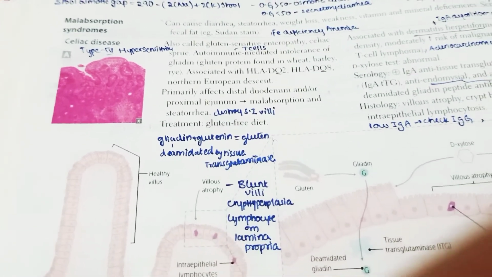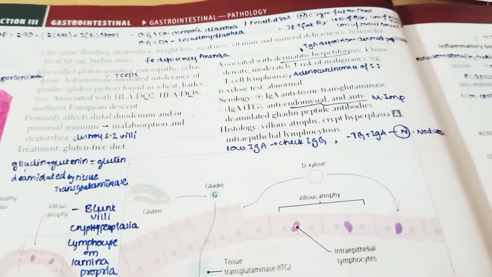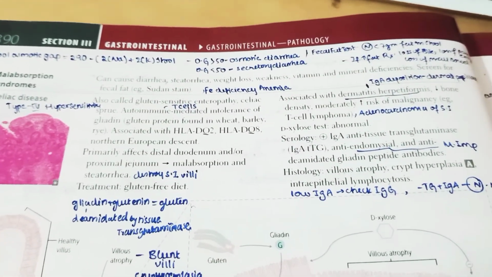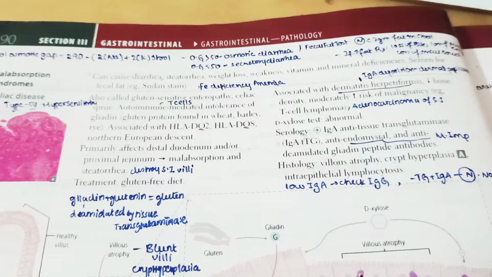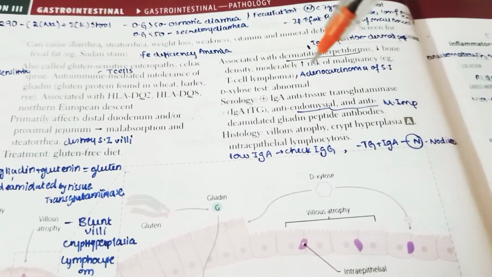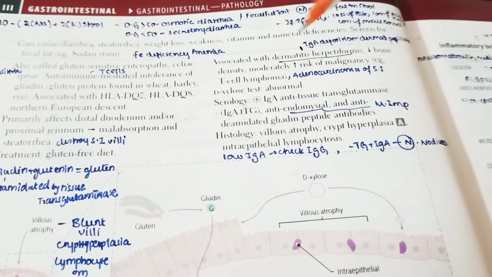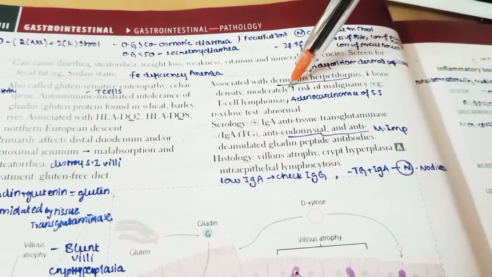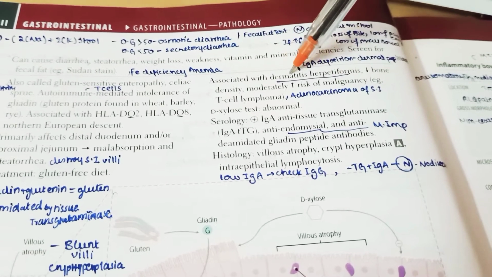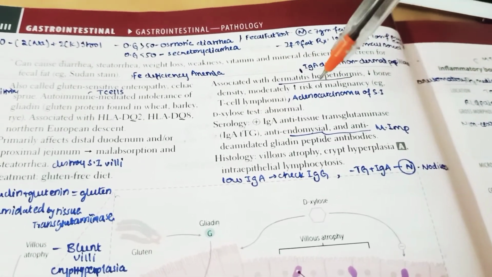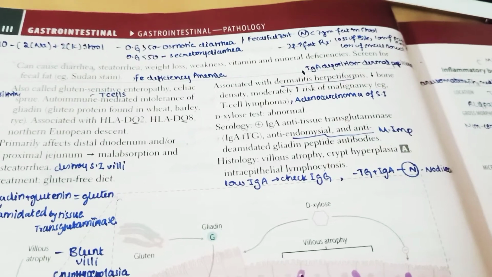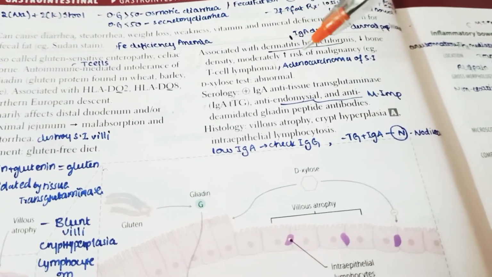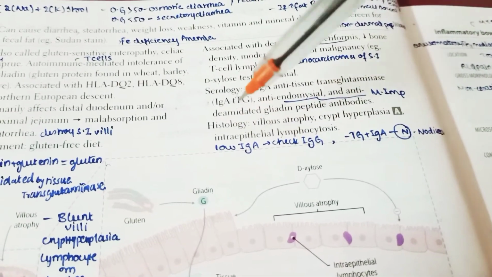So treatment for these people is a gluten-free diet. They should not have gluten in their food. If this continues in future, that will also lead to iron deficiency, anemia, weakness, weight loss, all these problems. Always we should check for IgA antibody in these people, because it also causes IgA deposition in dermal papillae, causing dermatitis herpetiformis, and in future this may also increase the risk of malignancy like T cell lymphoma and adenocarcinoma of the small intestine.